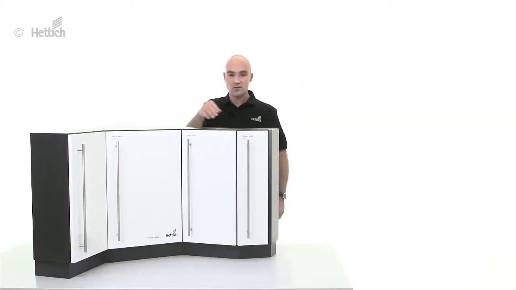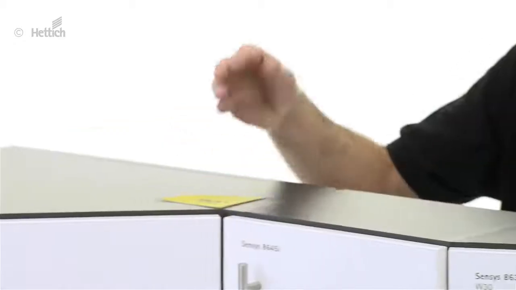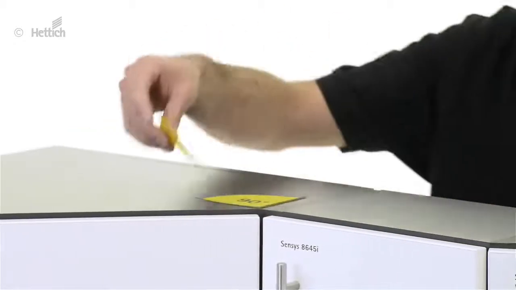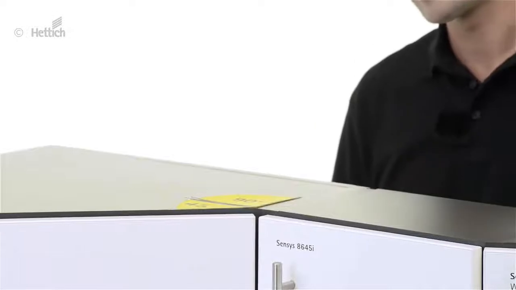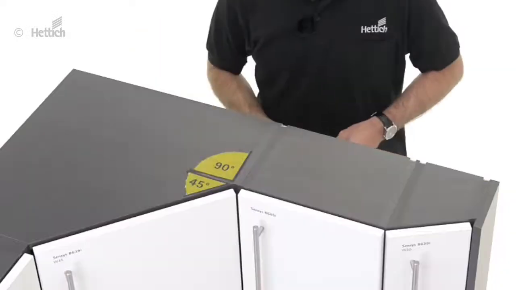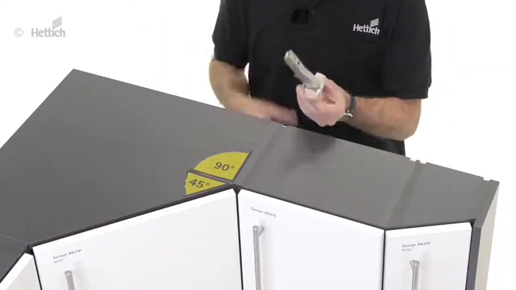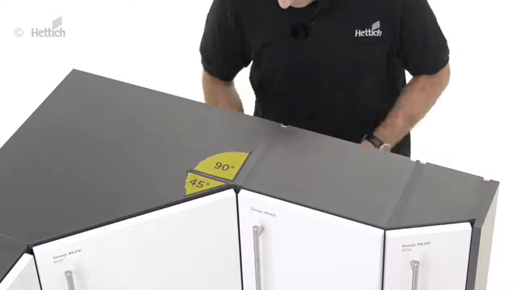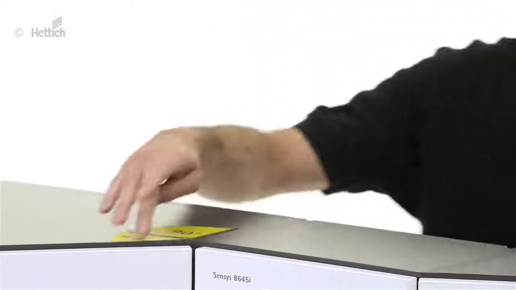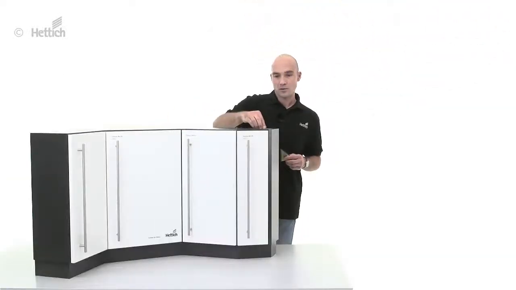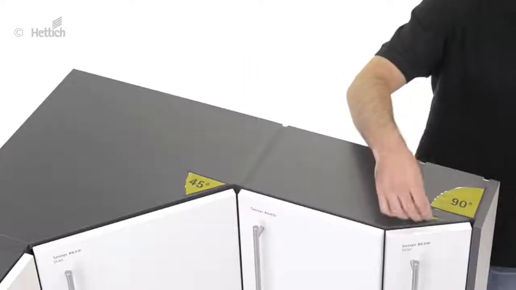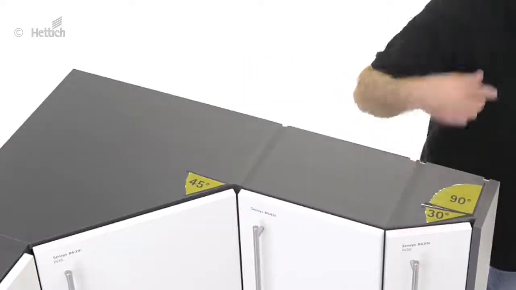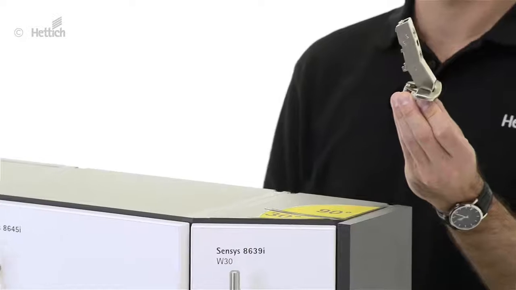So when the angle is over 90 degrees, like here, you add 45 degrees. For a corner angle of 135 degrees, you use the W45 hinge. It's the same with this cabinet here, 90 degrees plus 30 degrees angle, you use the W30 hinge.